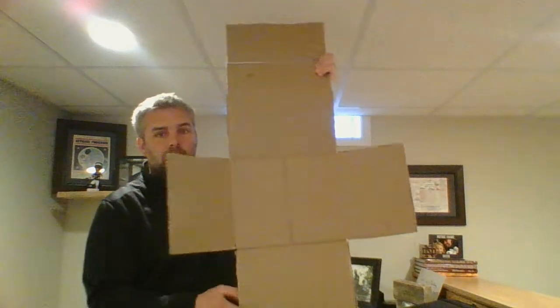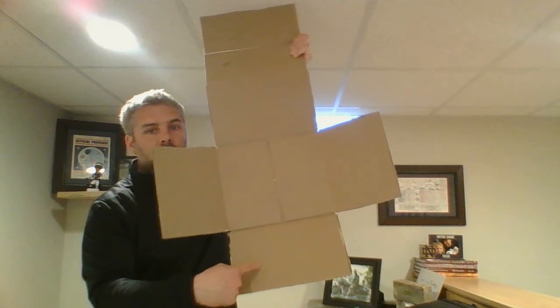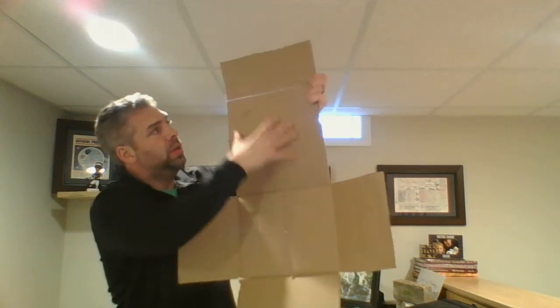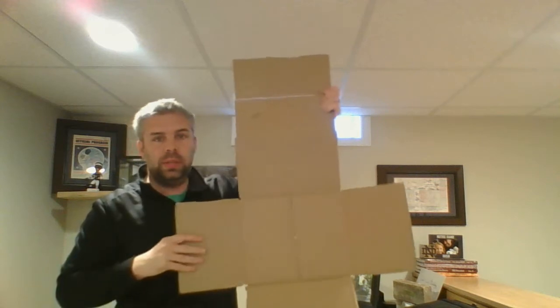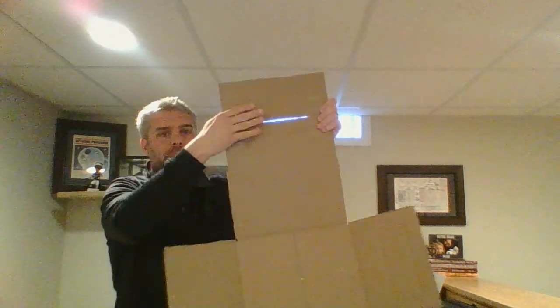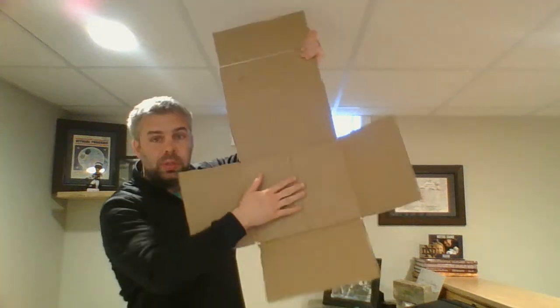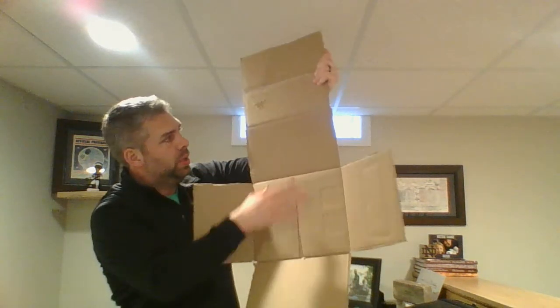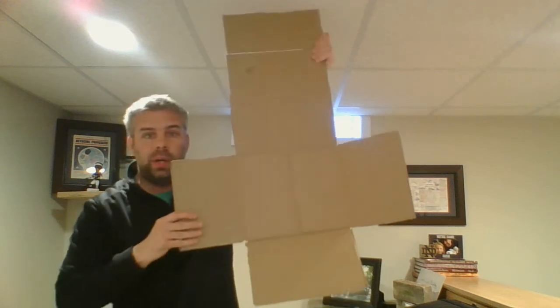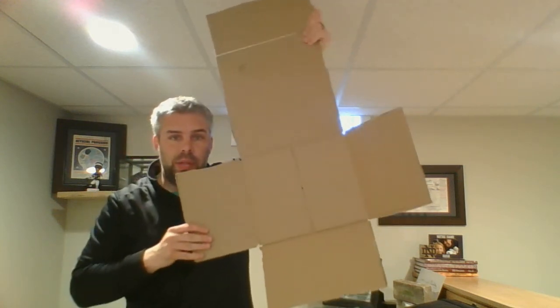So as you can see, 6 different faces. 1, 2, 3, 4, 5, 6. It's a little bit hard to see. This is the top. This was the bottom. They're identical. This is the front and the back. They're identical. And here's the left side and the right side. They're identical. So that is the net of a rectangular prism.